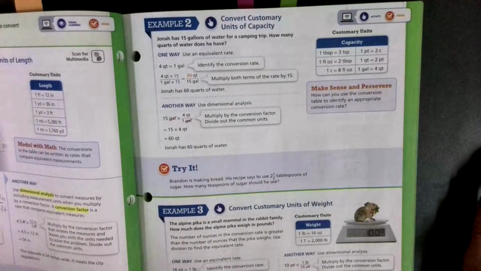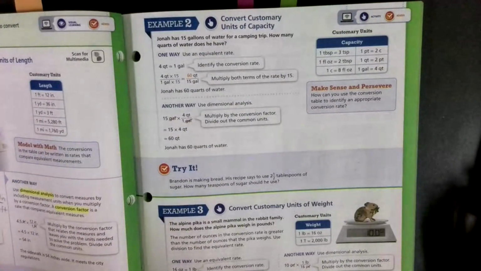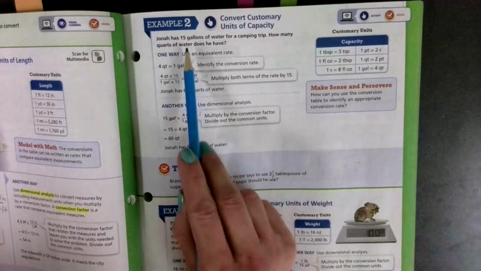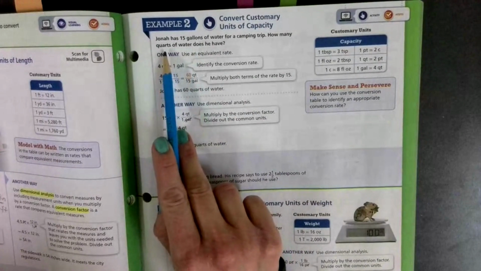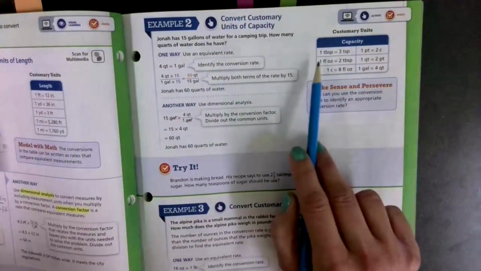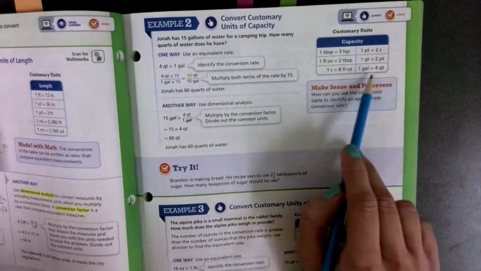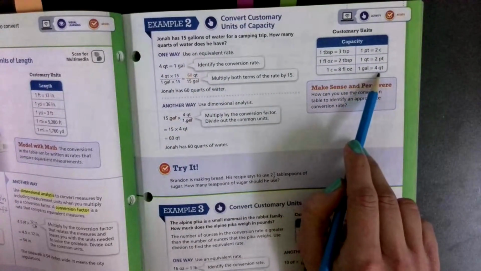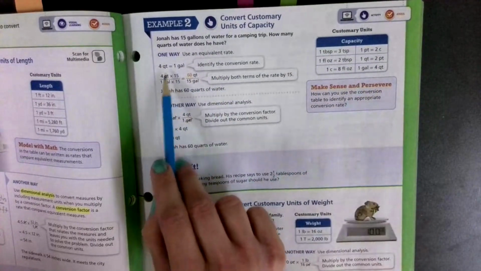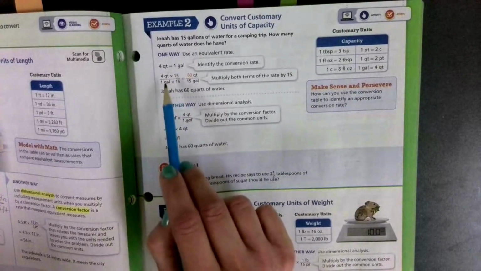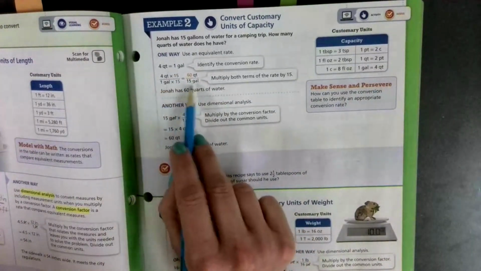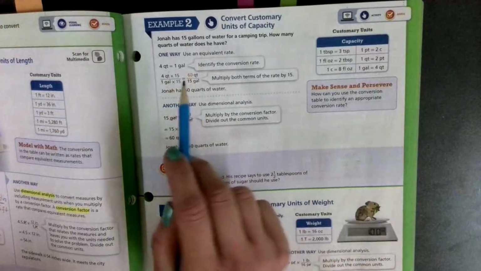So again, we're thinking of what is our conversion rate that we need. If I look, we have gallons and we have quarts. So I'm going to go over here and find gallons and quarts. Here we go. 1 gallon is 4 quarts. Now I know what my conversion rate is. Again, you can write it either way as long as you're matching the same label on the other side.